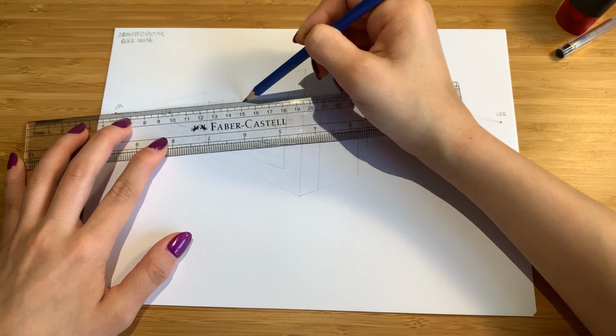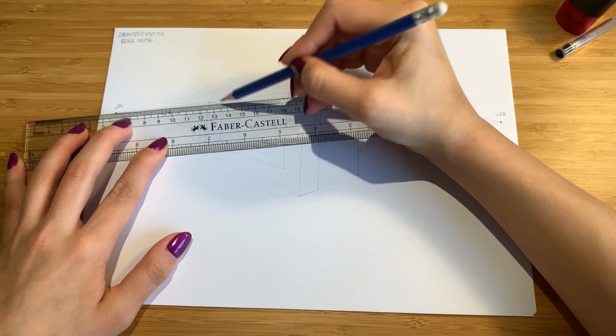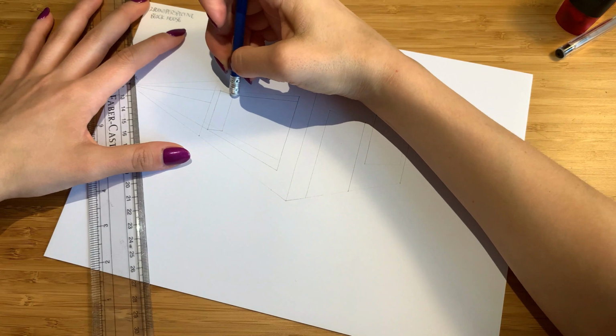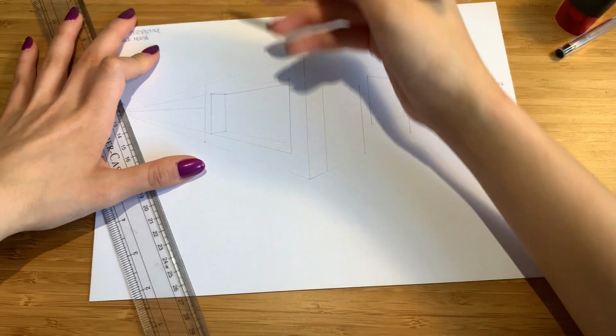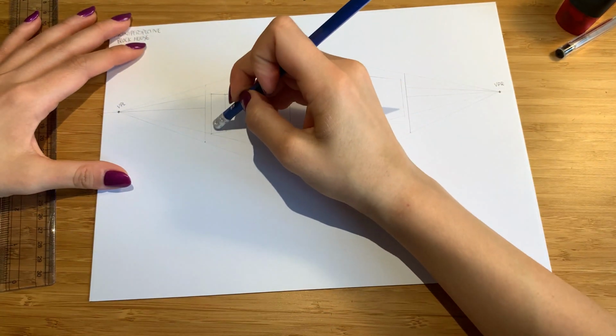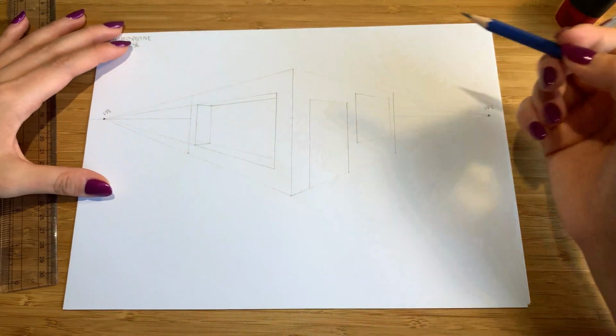And we're going to just join this line all the way to the end. And there we have it. I'm just going to erase this line because we don't need it. We've got ourselves a little windowsill. It is as easy as that.